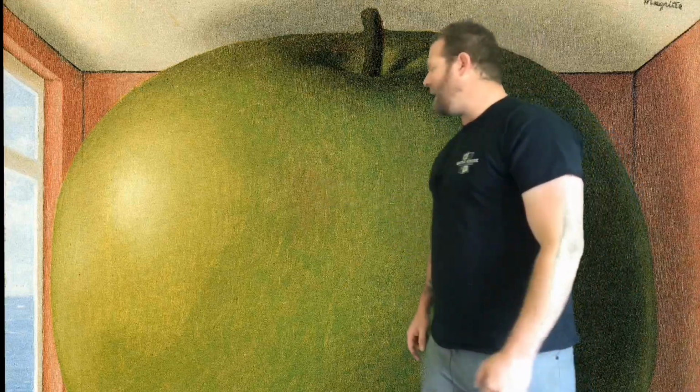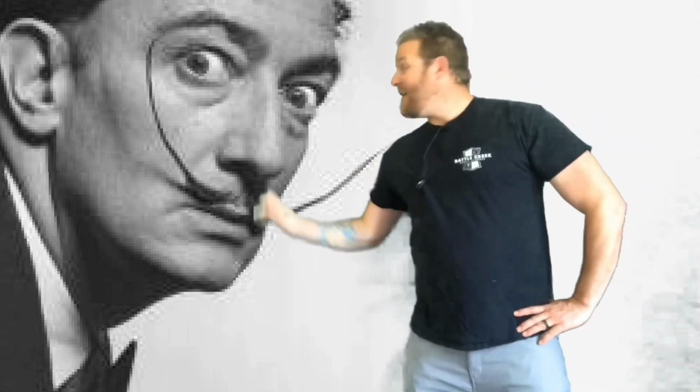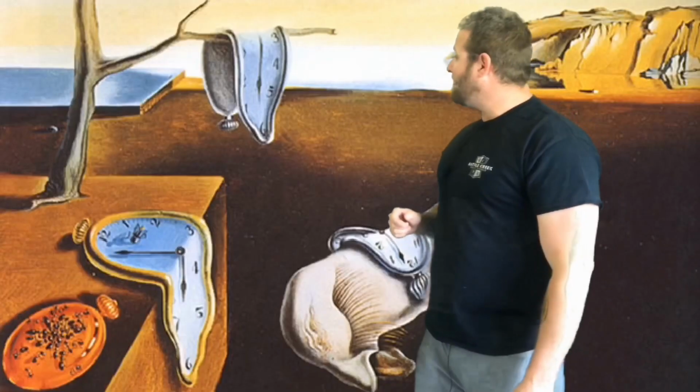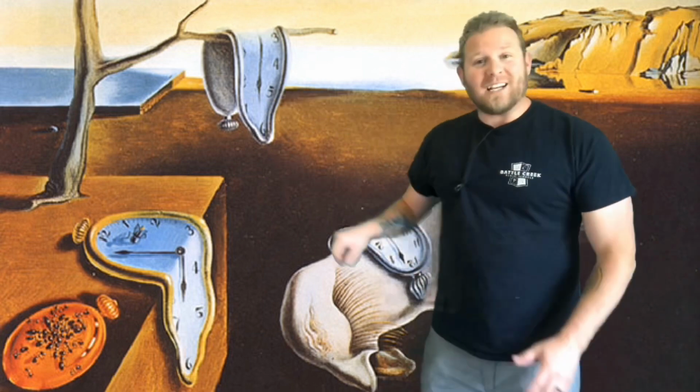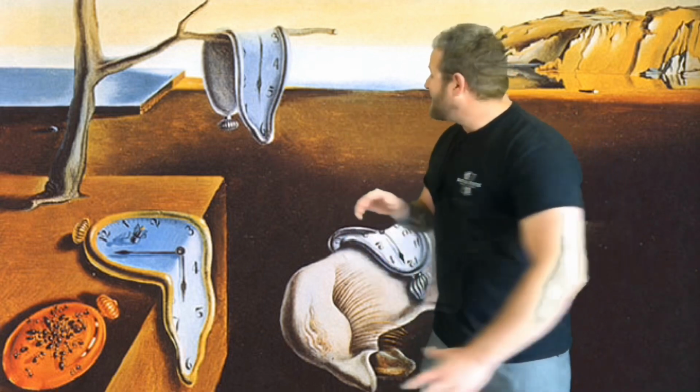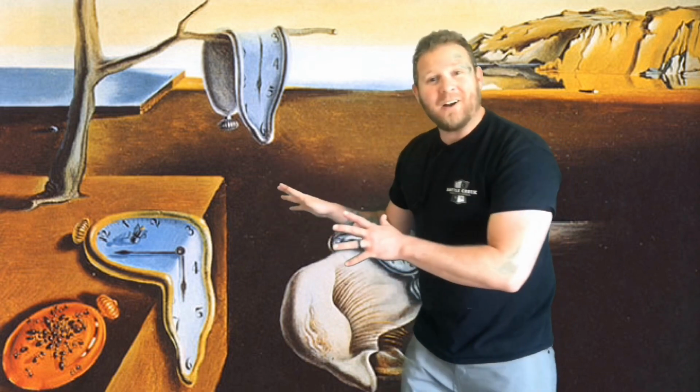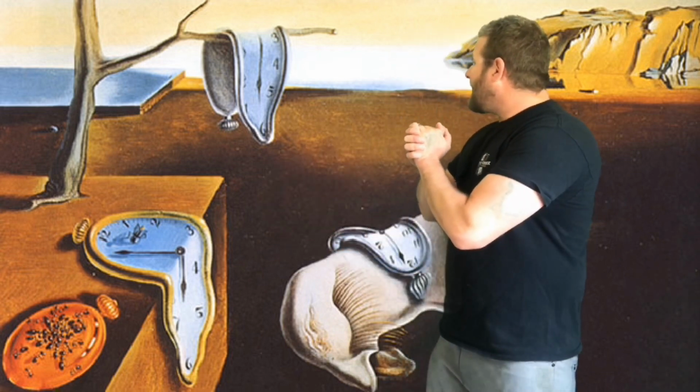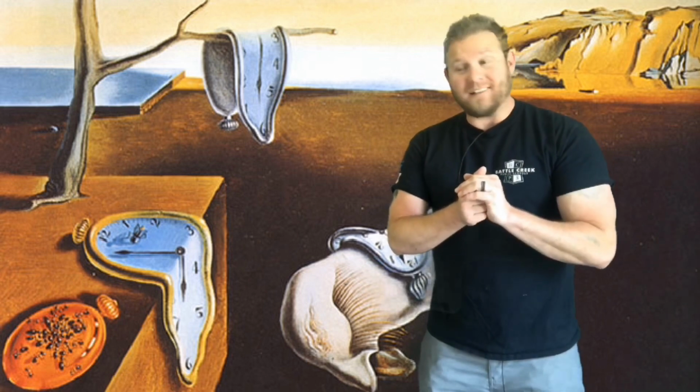Or one of the greatest personalities in Surrealism is Salvador Dali. Oh, ow! He's got a really sharp mustache. Anywho, Salvador Dali painted some really cool stuff, and one of them is called The Persistence of Memory. In this painting, you can see that the clocks are melting, that there's some really wacky stuff in here. And this is what I want you to focus on in this next art project, okay?